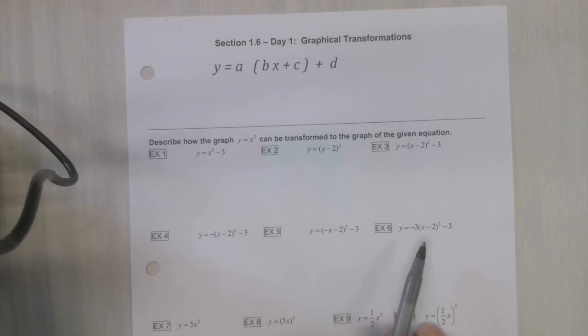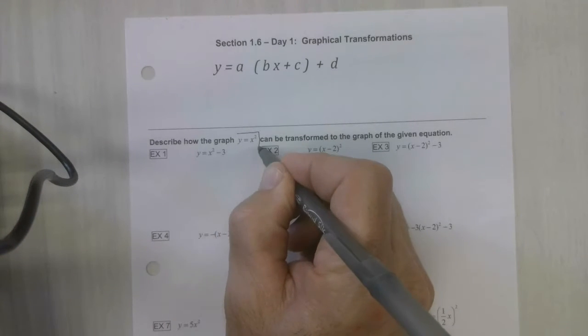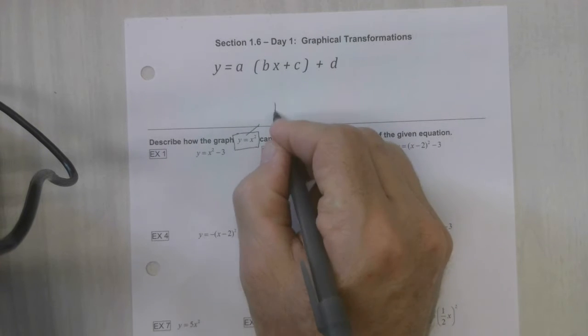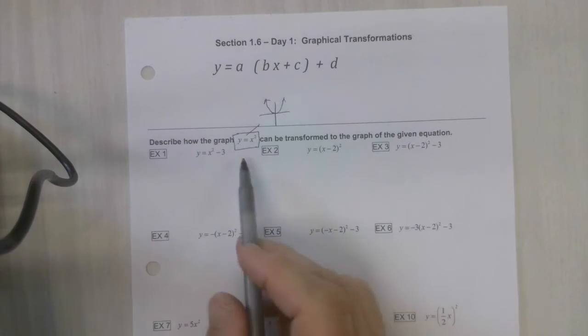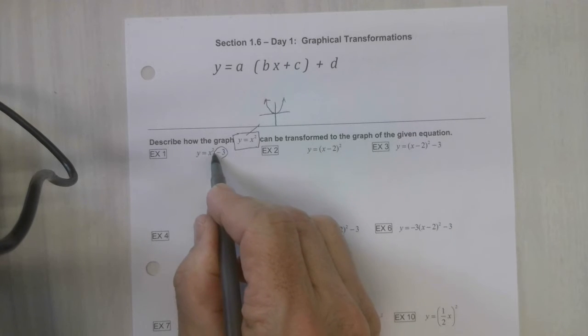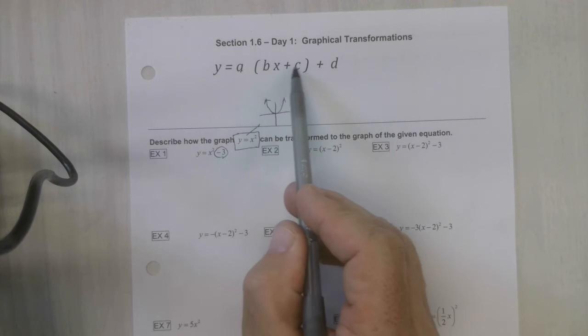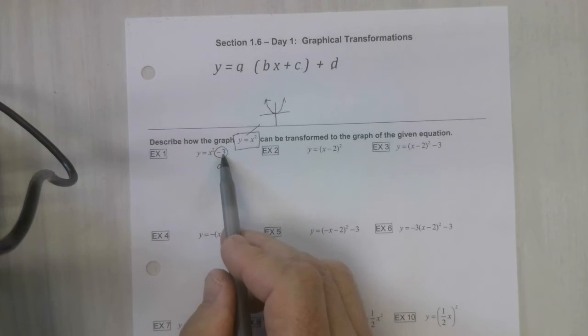Okay, so we look at this. It says describe how the graph y equals x squared, which, by the way, just looks like this. It's your basic parabola. Can be transformed into the graph of the given equation. So what is this? Well, is that letter A, is that B, C, or D? In this case, it's the letter D. How do you know that?